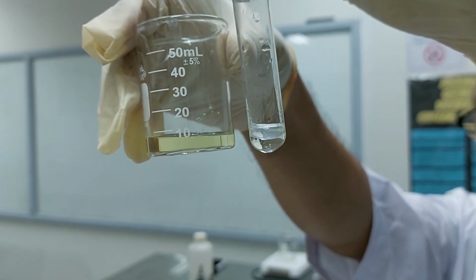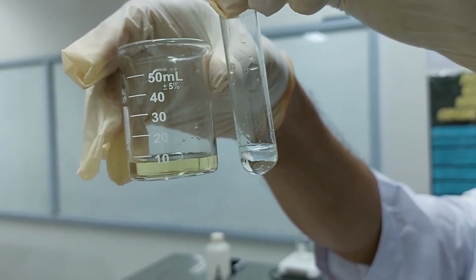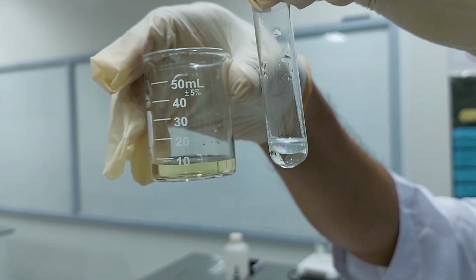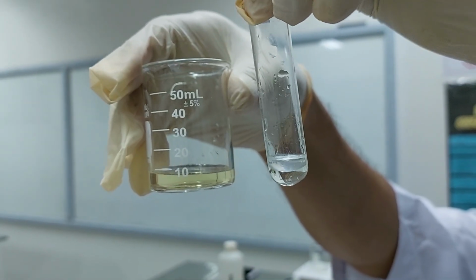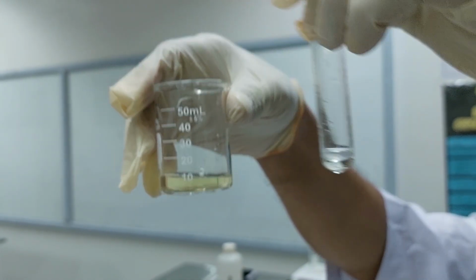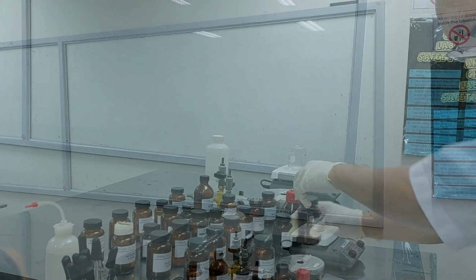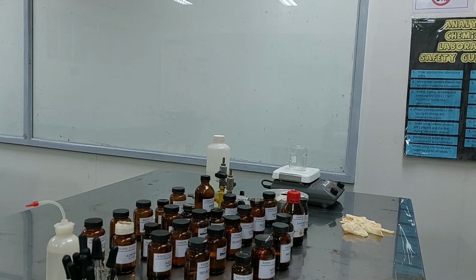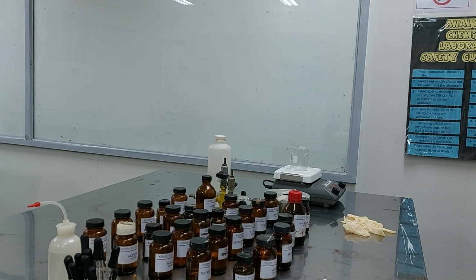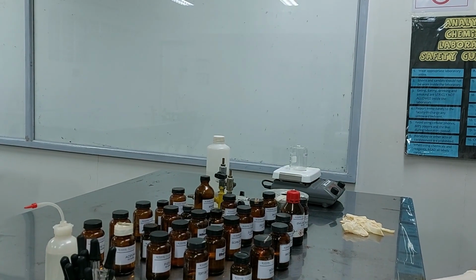But here you can still see a shade of yellow color for the benzene layer, indicating that it doesn't react with bromine.